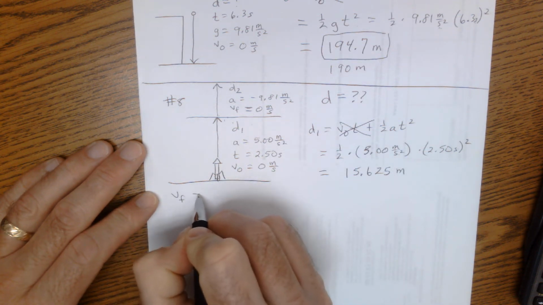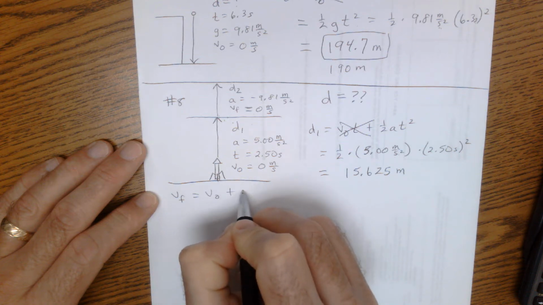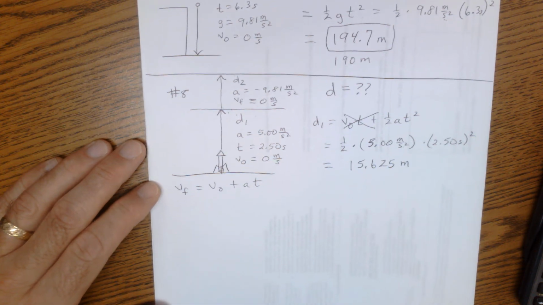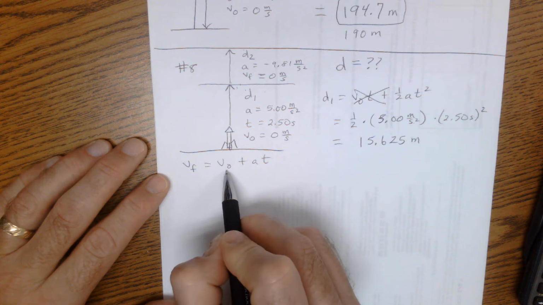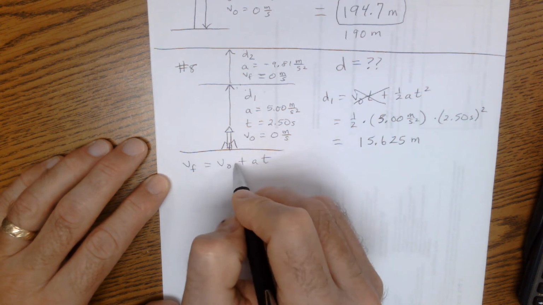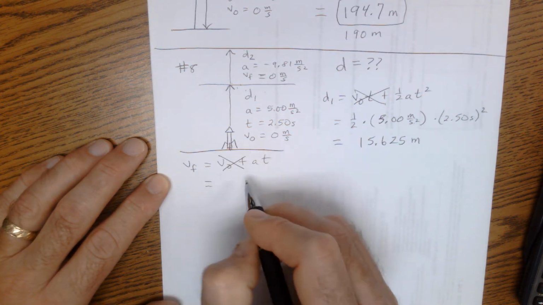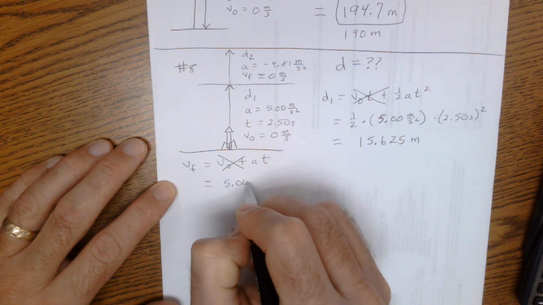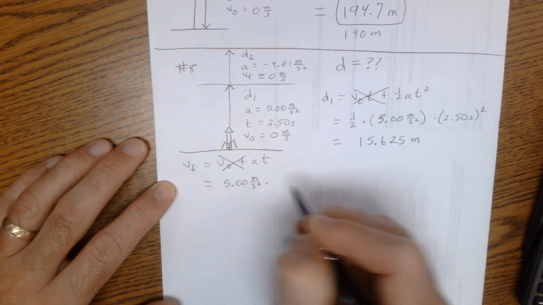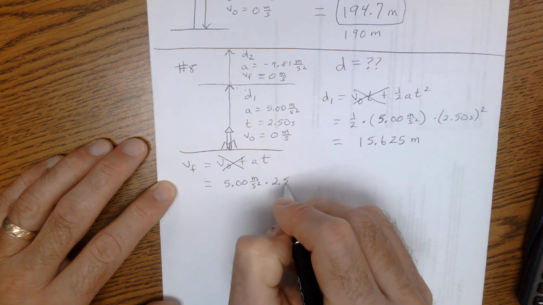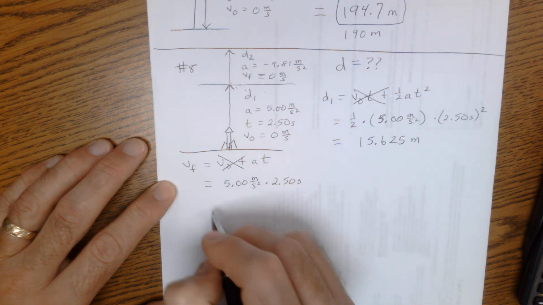So my final velocity is equal to initial velocity plus acceleration times time. In stage 1, the initial velocity is 0, so this term is going to go away, and I have 5.00 meters per second squared times 2.50 seconds.